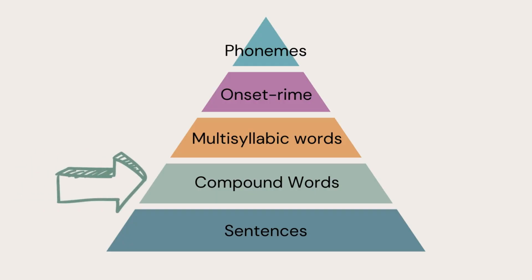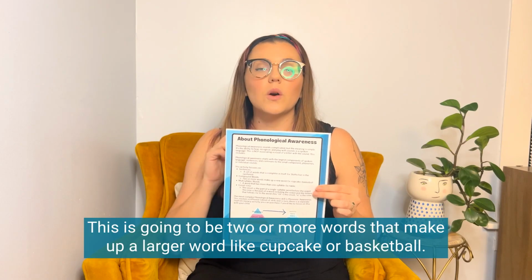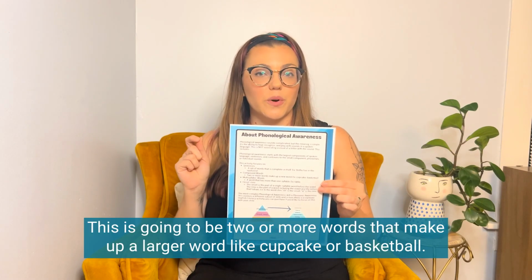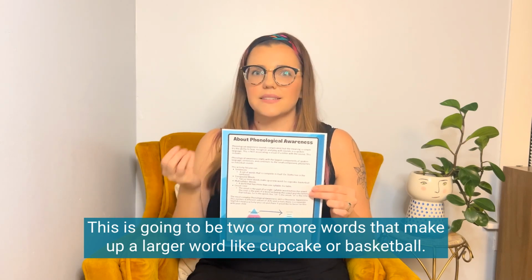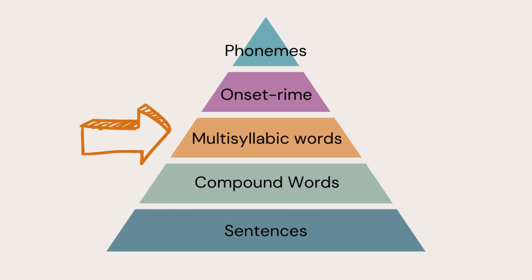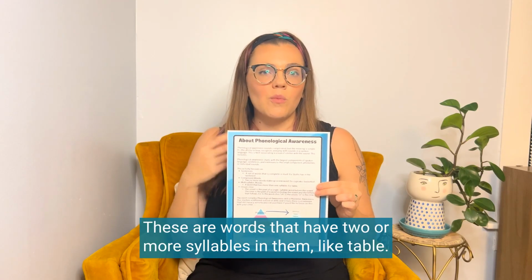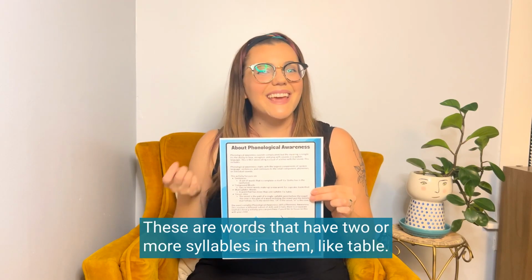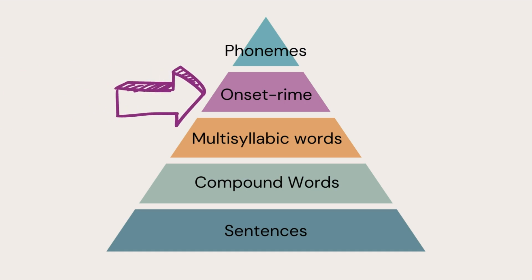The next part is going to be compound words. This is going to be 2 or more words that make up a larger word, like cupcake or basketball. Next is going to be multisyllabic words. These are words that have 2 or more syllables in them, like table. Lastly, and probably most complicated, is onset rhyme.